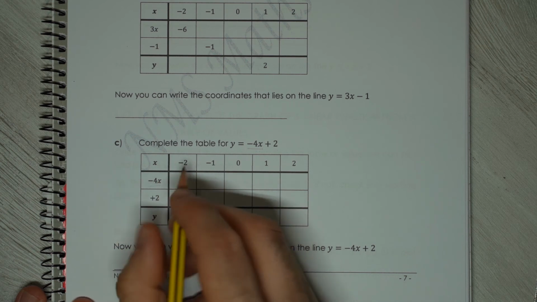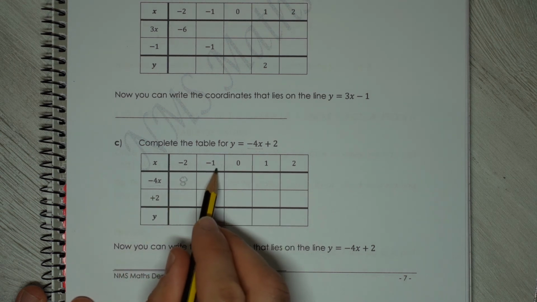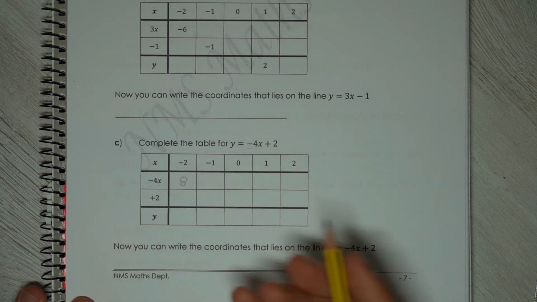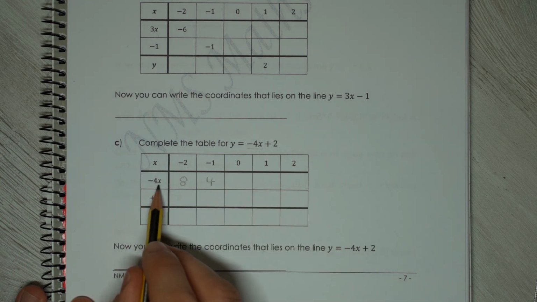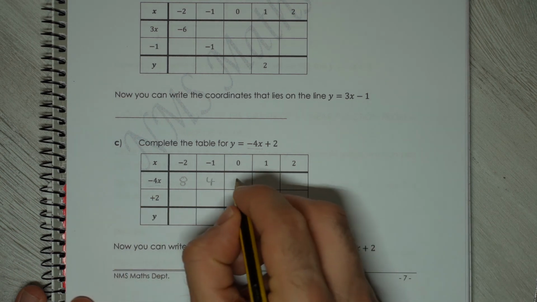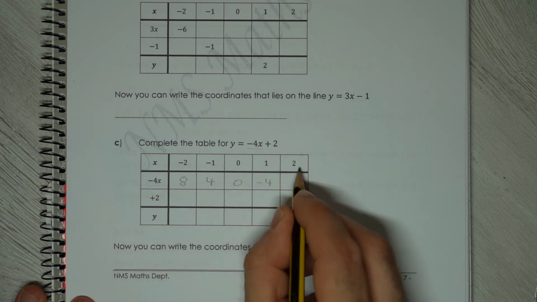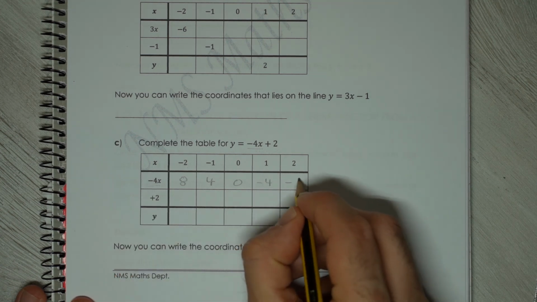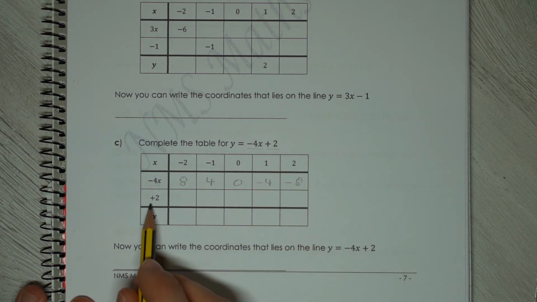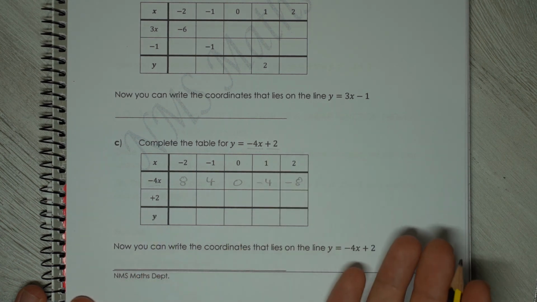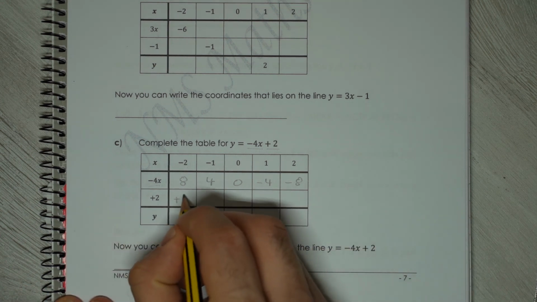4 times 2 is 8. Minus 4 times minus 1, again, a negative times a negative will result in a positive answer. So 4 times 1 is 4. Minus 4 times 0 is 0. 1 times minus 4 is minus 4. 2 times minus 4 is minus 8. Now we have plus 2, the constant is plus 2. We don't have x with it, so the number is not going to change. So we just write plus 2 to fill this row.